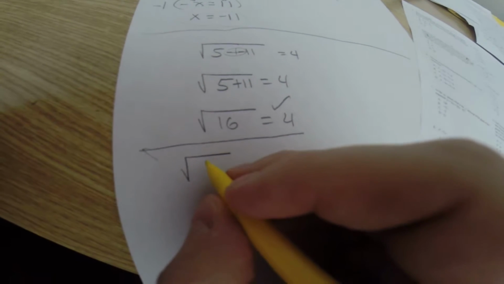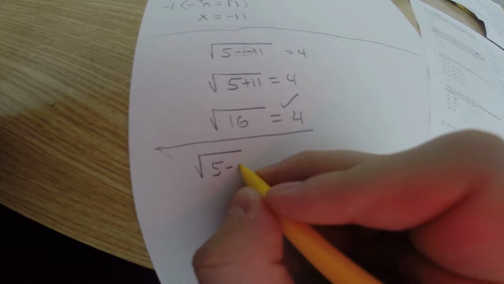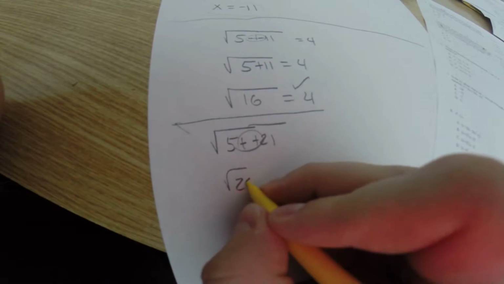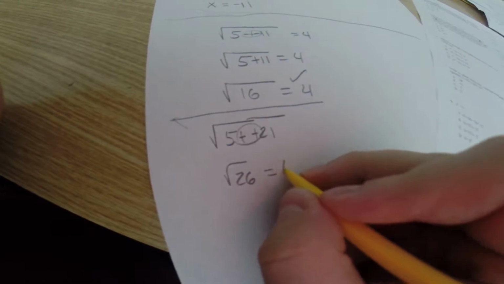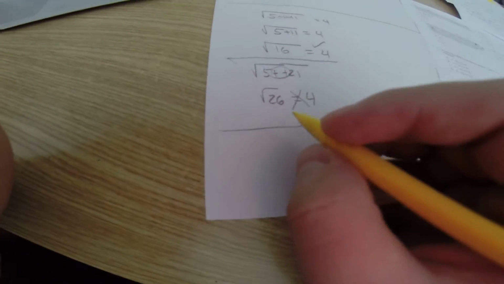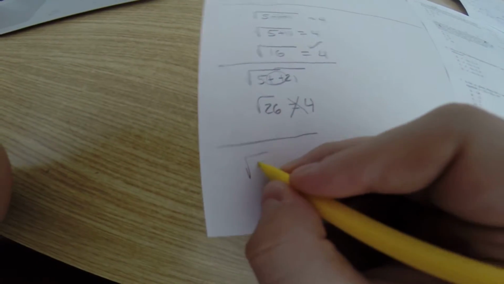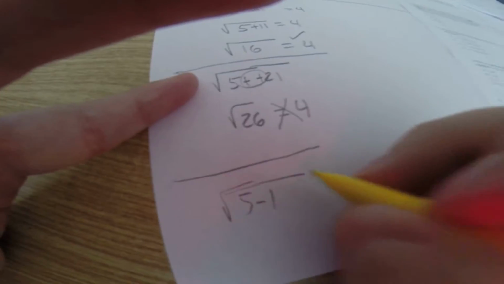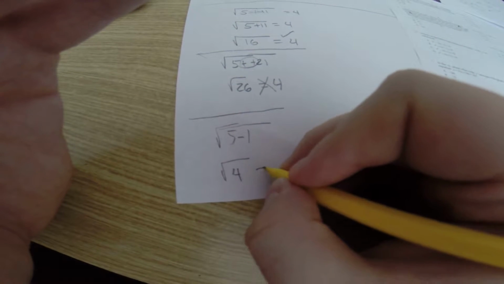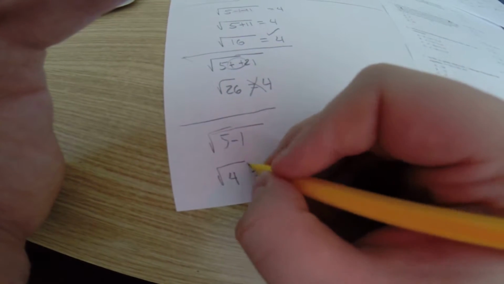So if I substitute the other ones in, I'm going to do this kind of fast, so hopefully this is very clear. It's going to be 5 minus negative 21. That becomes plus, so 5 plus 21 is square root of 26. There's no way square root of 26 is 4. Okay, if I do the next one, I did negative 11. I'm saying that did work. If I try 1, I get square root of 5 minus 1. Sorry about that. And 5 minus 1 is 4, but the square root of 4 is 2. It's not 4. So this is wrong.